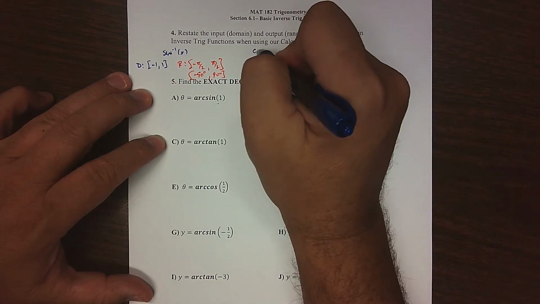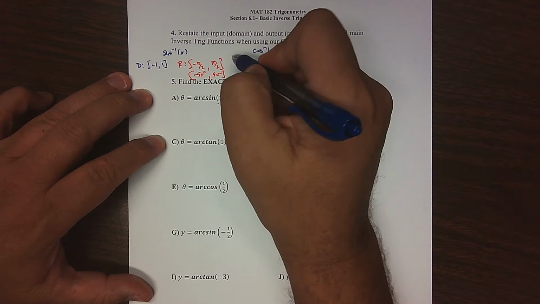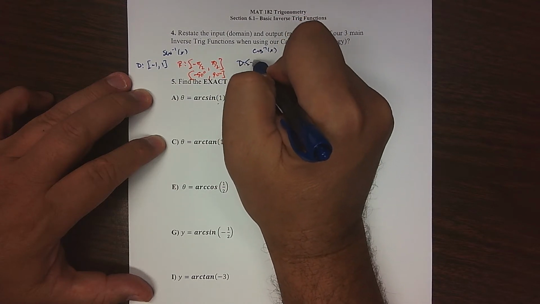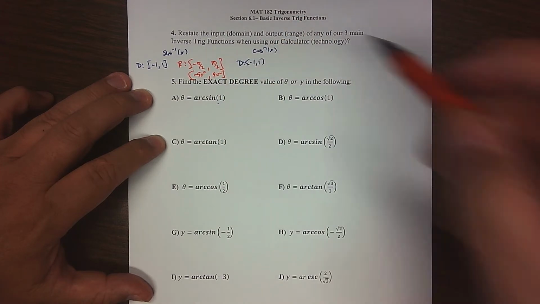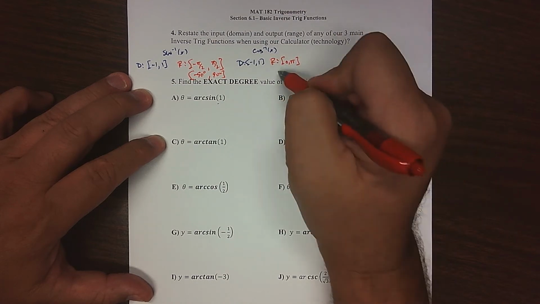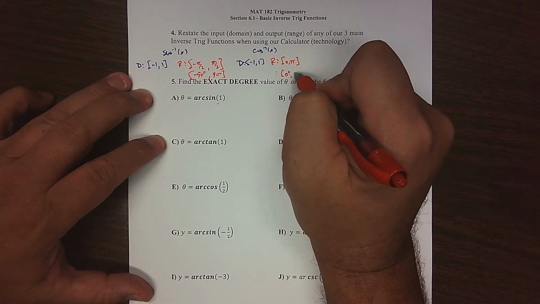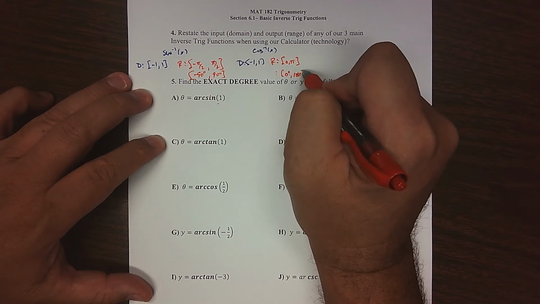For the inverse cosine, also known as the arc cosine, the domain is also from -1 to 1, but its restricted range is from 0 to pi, or in degree mode, 0 degrees to 180 degrees.